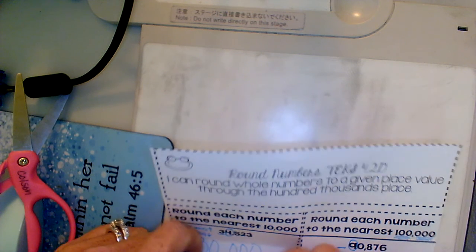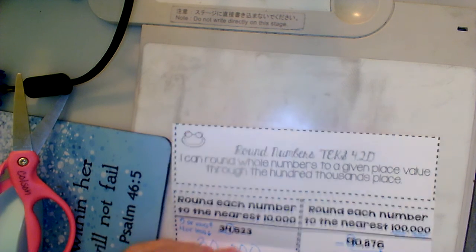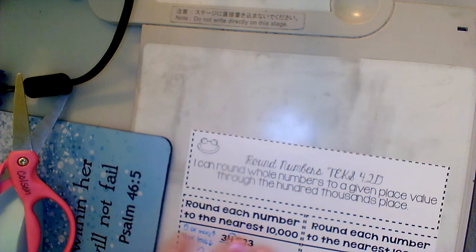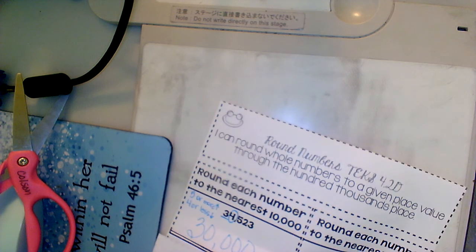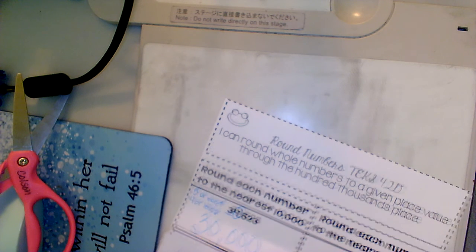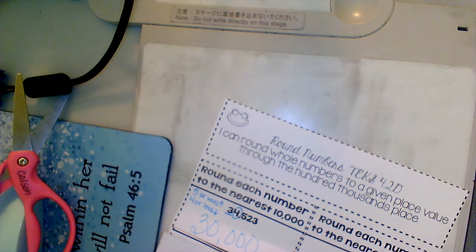My folding isn't too straight right now. It's a lot easier to do the folding once it's glued in because it will stay a little bit straighter. But basically you can start at the bottom and fold that one up and then fold the next one under. Fold the next one up and the next one under.